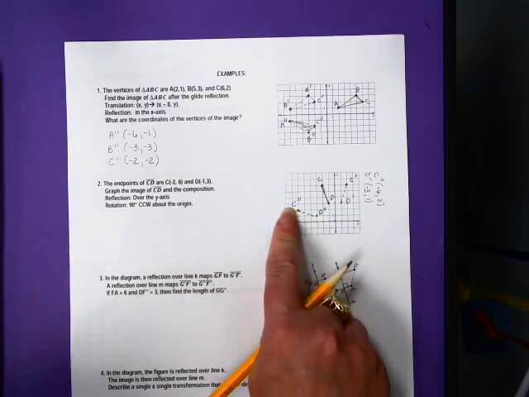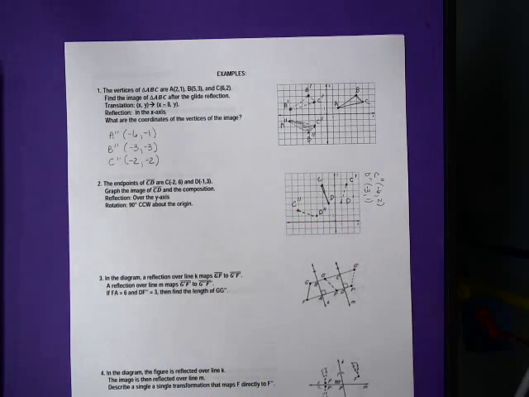Okay, and there's my composition transformation.